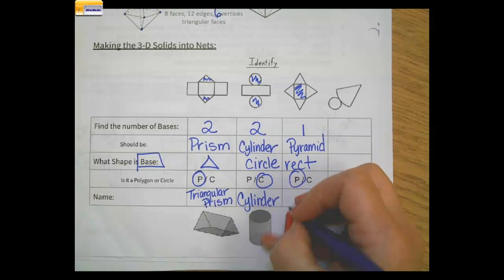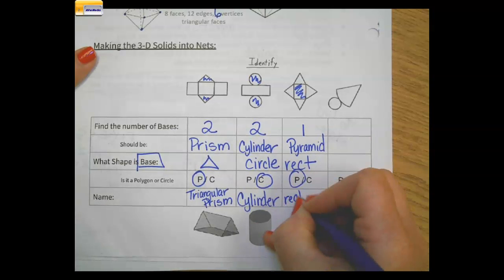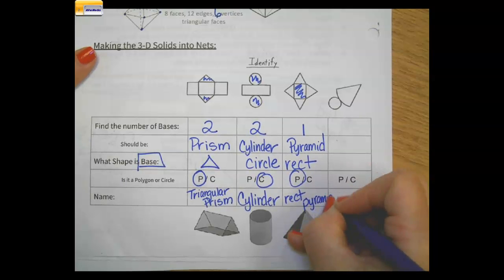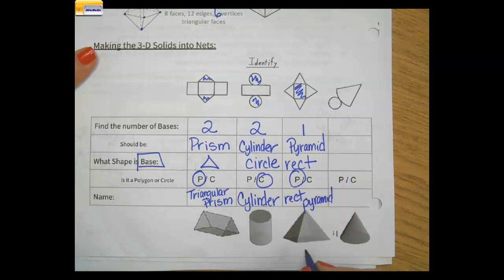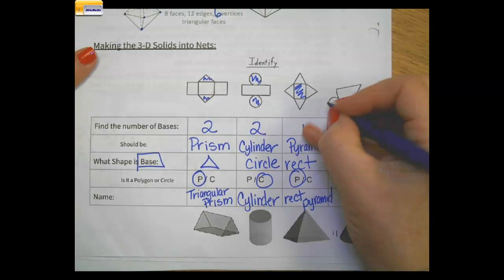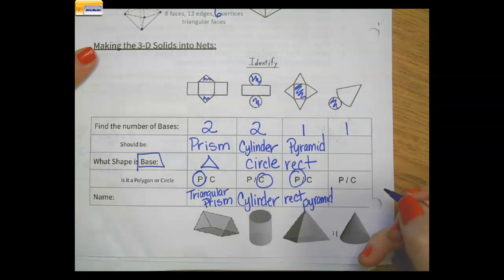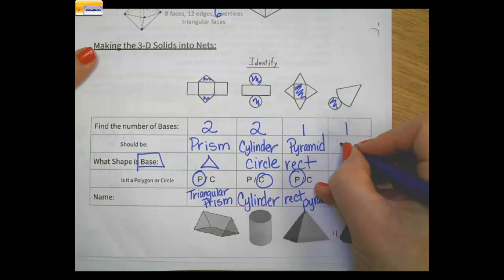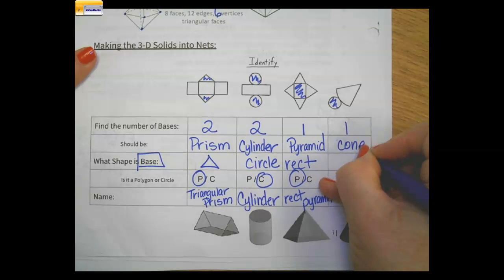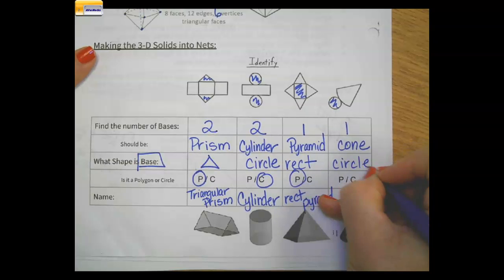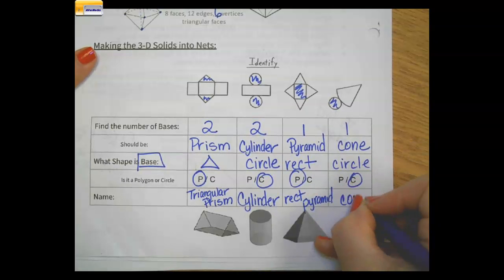Therefore, it is a rectangular pyramid. And this is what these look like once they're folded up. This one also has 1 base. It is a cone. Hopefully you can see it's a cone. The base is a circle. And it is a cone.